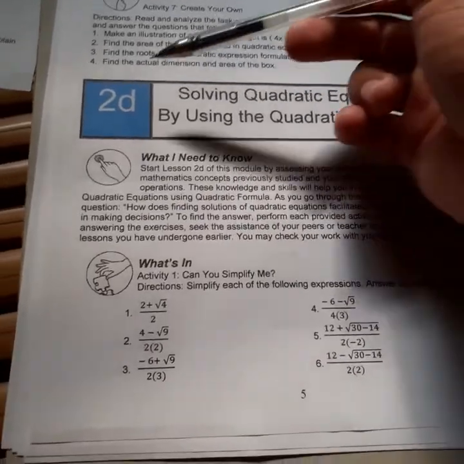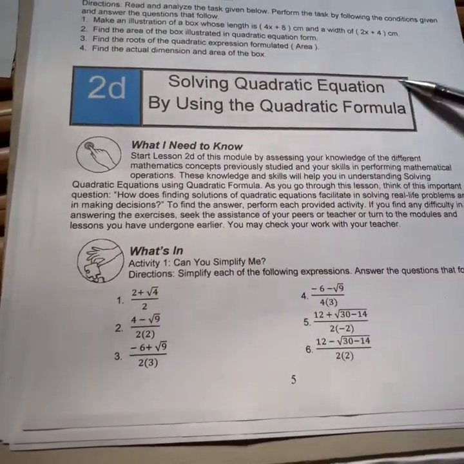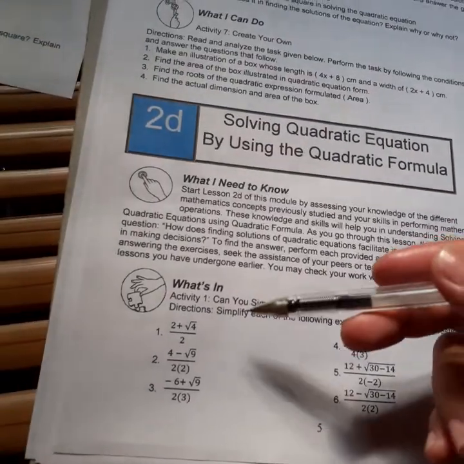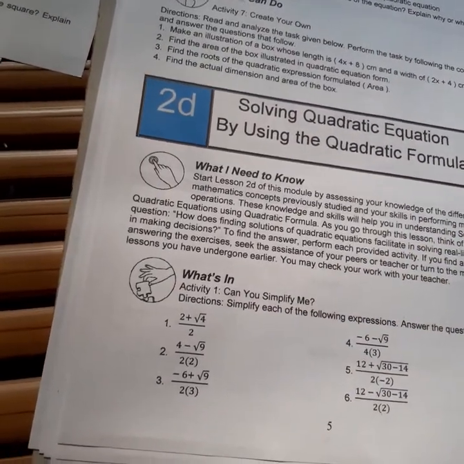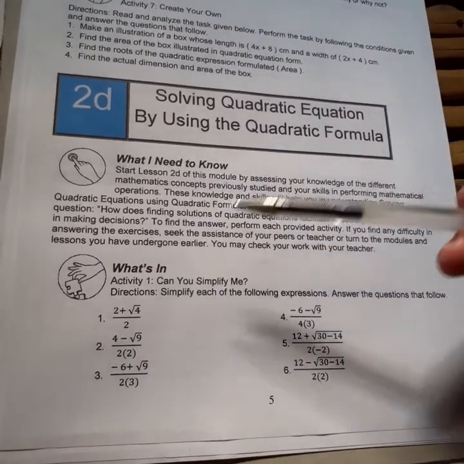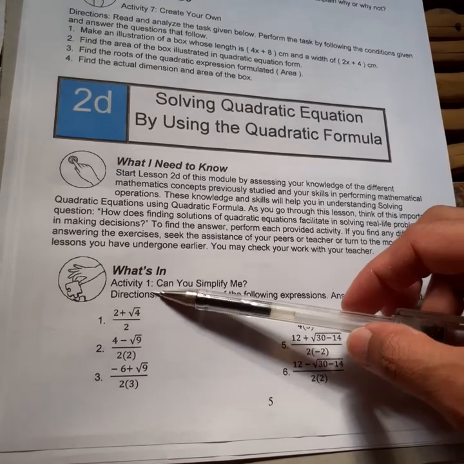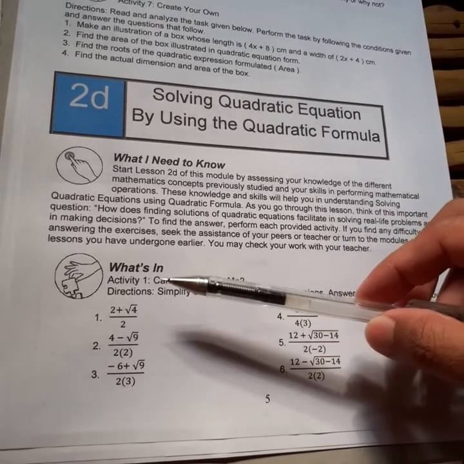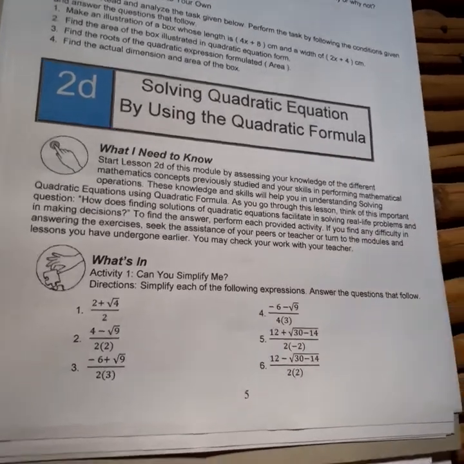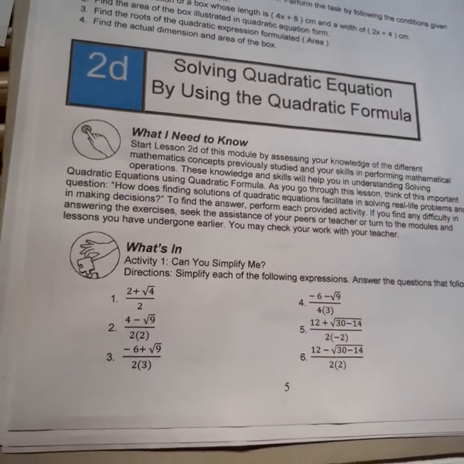Okay, then we have lesson 2D, solving quadratic equations by using the quadratic formula. First, before we go on to the quadratic formula, let's discuss how to simplify a radical sign. So, example number 1.